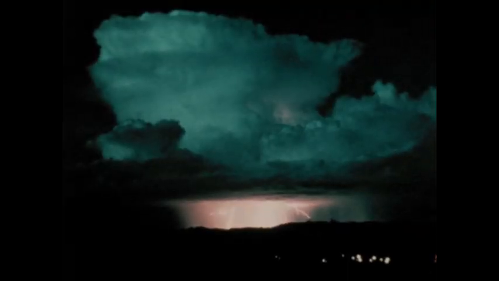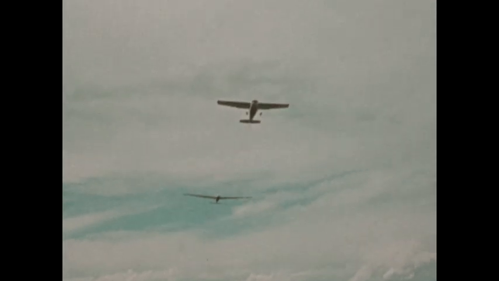A big cumulonimbus can be a dangerous cloud. Its turbulent, lightning-charged interior still contains mysteries, but there is one point of agreement. If you're piloting a light plane, stay away from thunderheads.